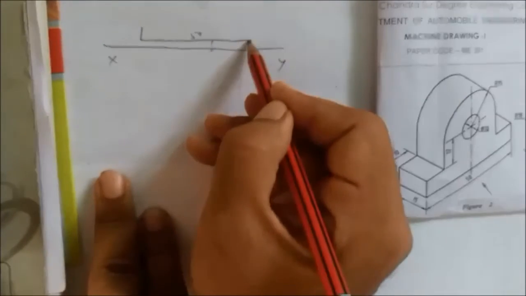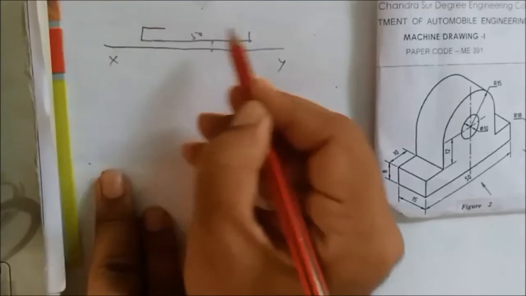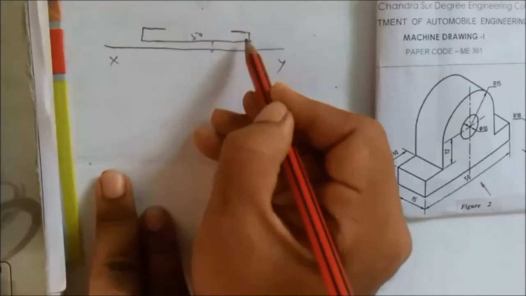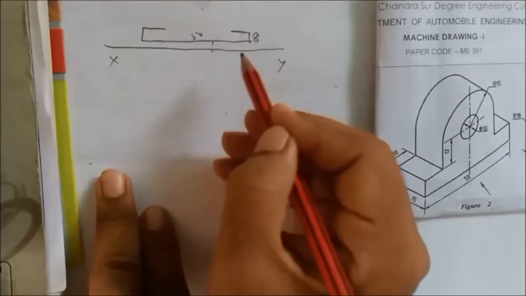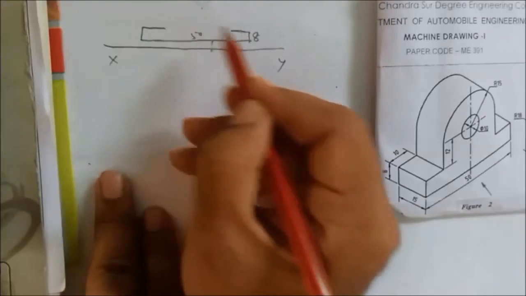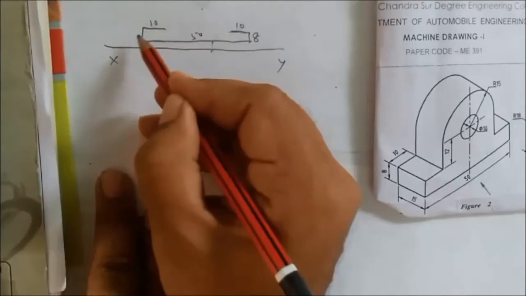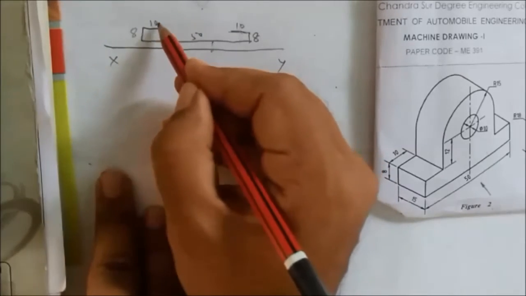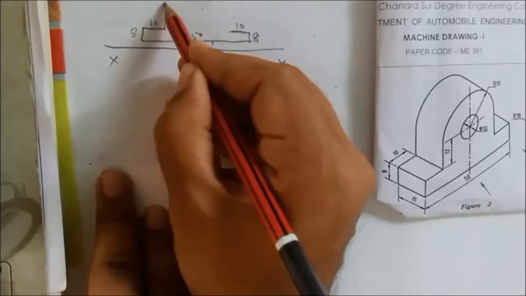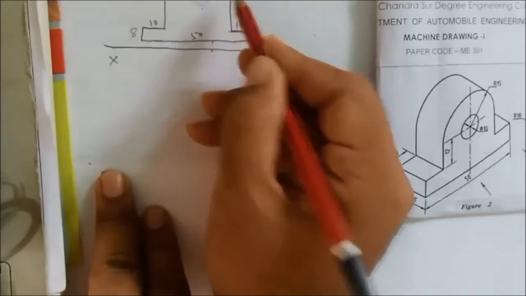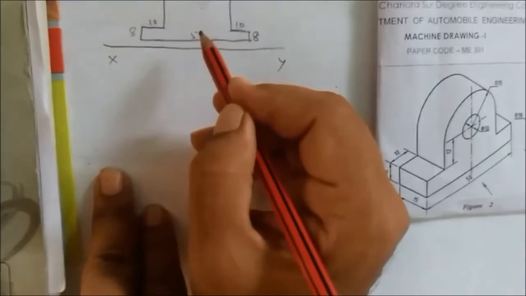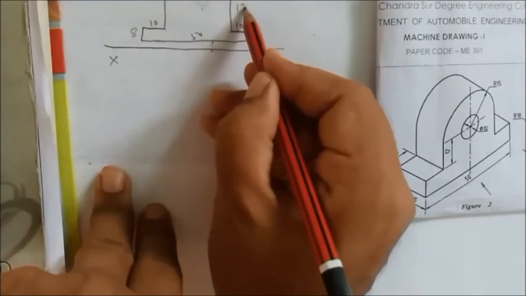Now you draw a vertical line. This height is given 8 mm and this length is given 10 mm. Similarly, this side is also 10 mm and 8 mm. Now you project. This height is given 12 mm.